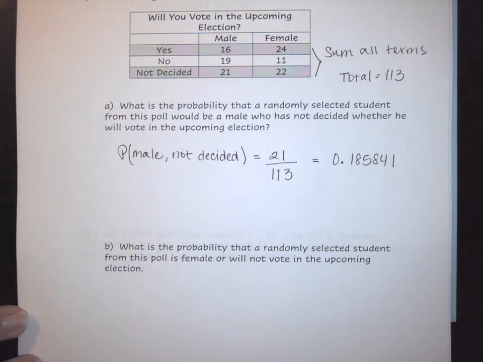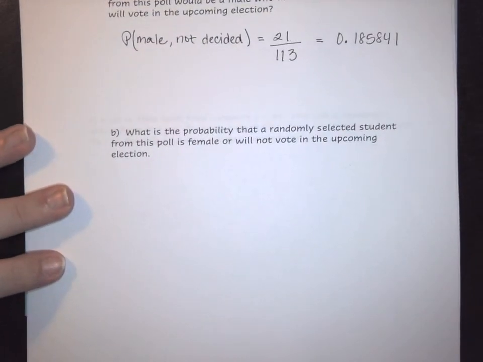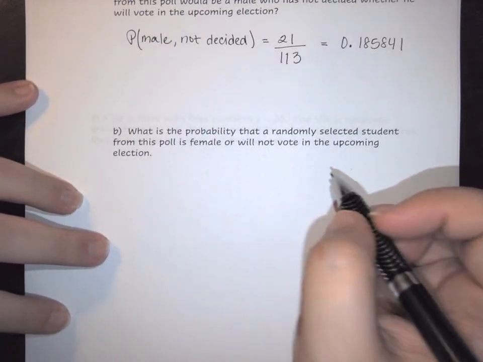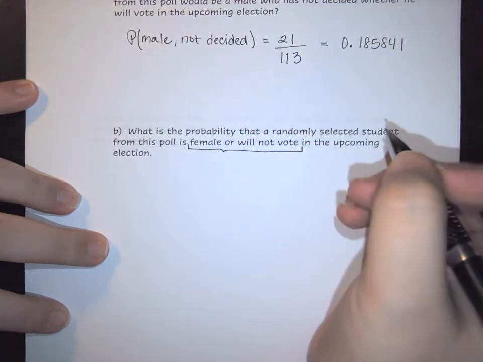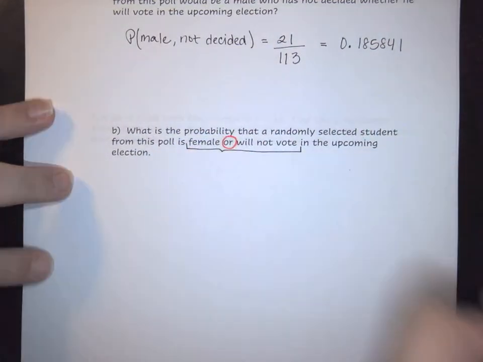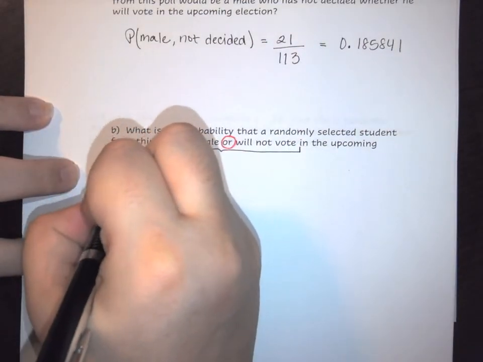Now the second part says, what is the probability that a randomly selected student from the poll is female or will not vote? So this right here is the important piece. And notice again, we have that "or" showing up. So in this case, we have to look at first the probability of being female.